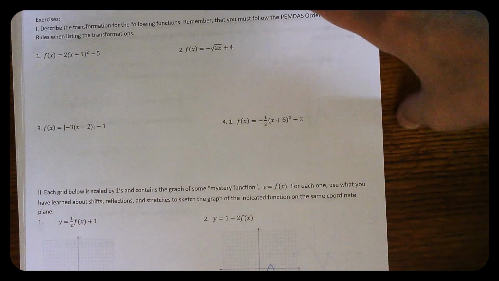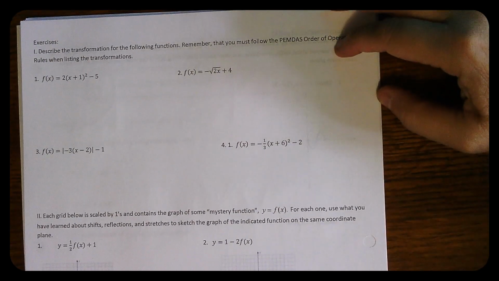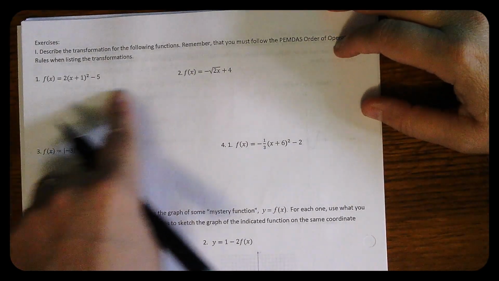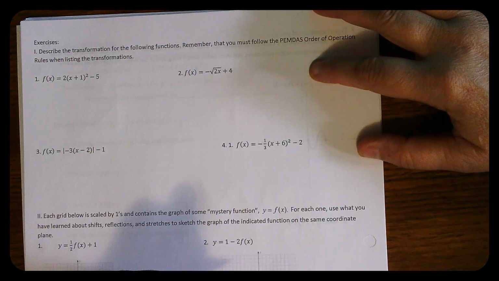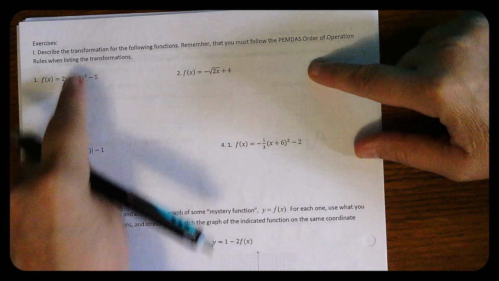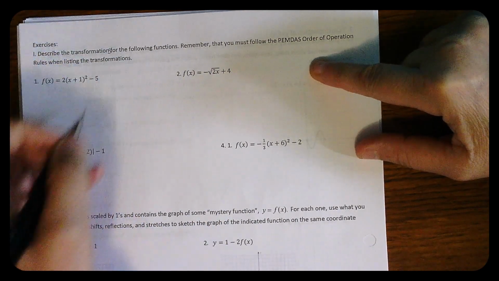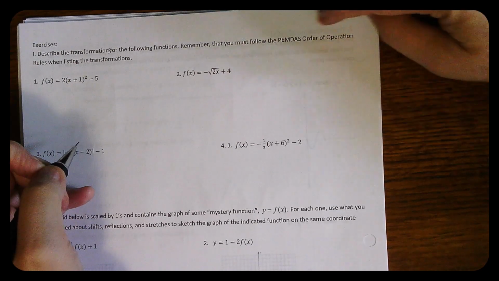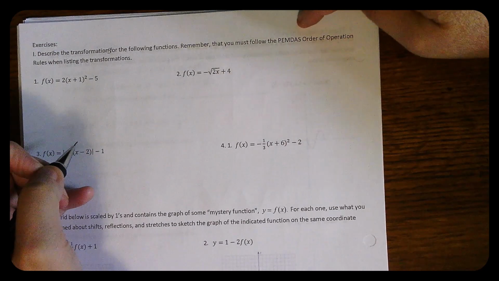All right, this is a long lesson, but before we move on, I want to see if we can practice one time. So if you flip over, you'll see some exercises. Let's just do one here. So let's try number 2. All right, pause the video and see if you can describe the transformations for the following functions. Now you want to make sure you write it down in order of PEMDAS. So try that.